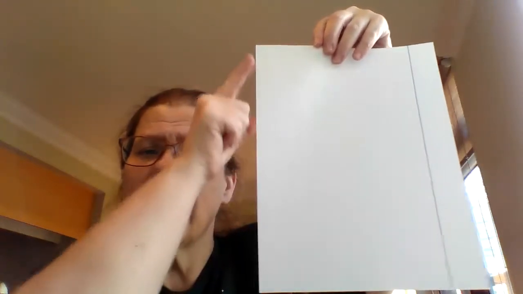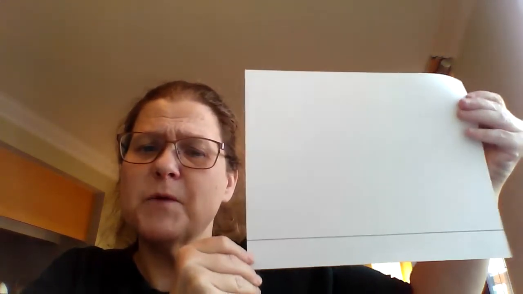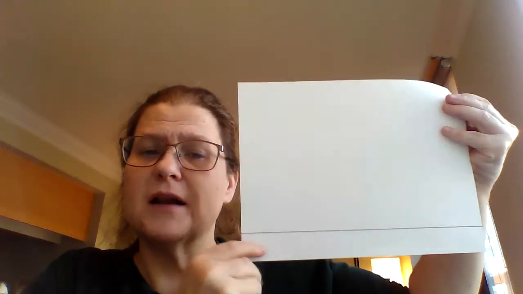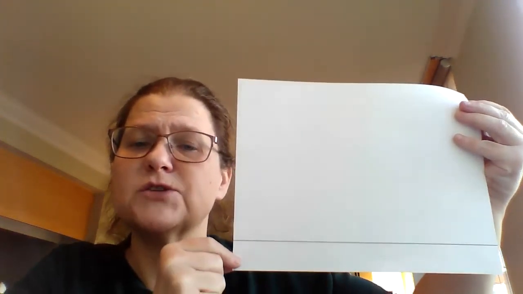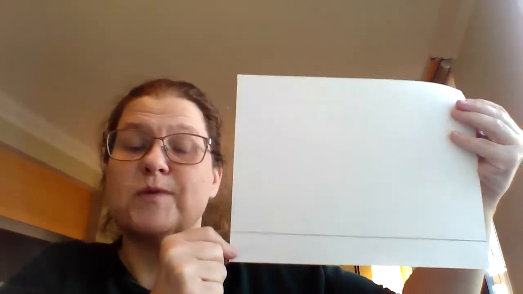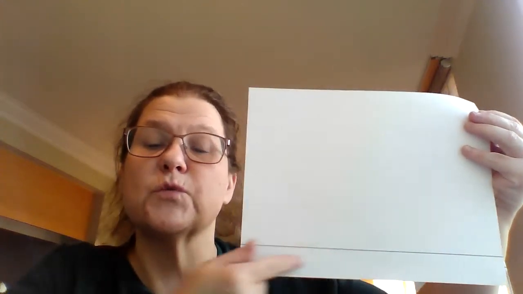So the first thing we need to do is get our paper, and we want to do it landscape. So normally we have our paper so that the long edge is running up and down. This time I want the long edge along the bottom, and you're going to draw a line using your ruler. Lots of ruler work today, or straight edge. So you're going to draw the line, and this is going to be the road.